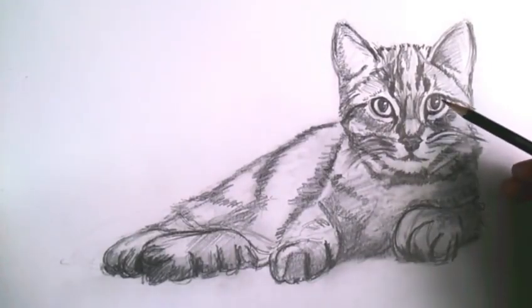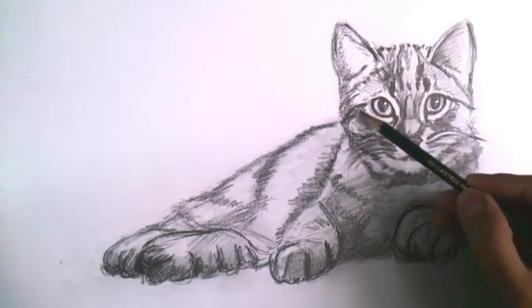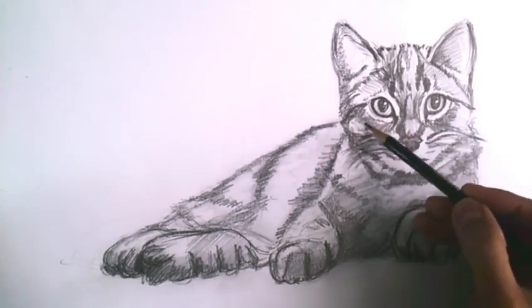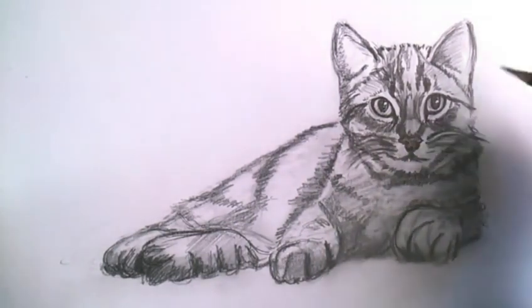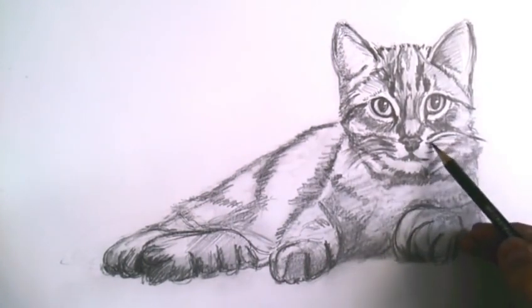Now another plane. This is the 4H pencil. As you see, it paints very soft, very clear, very light. And it is used to give details in animals like this with hair.